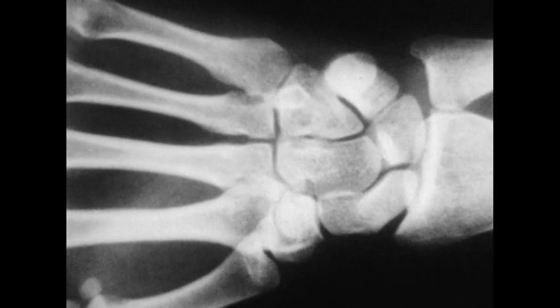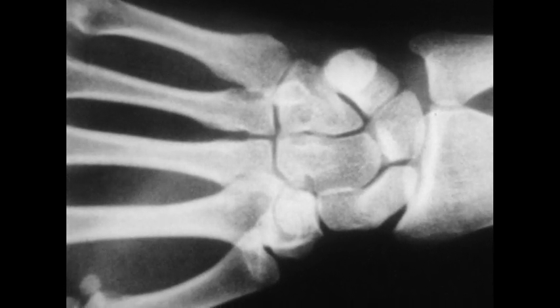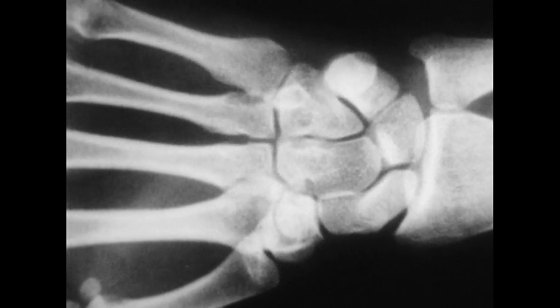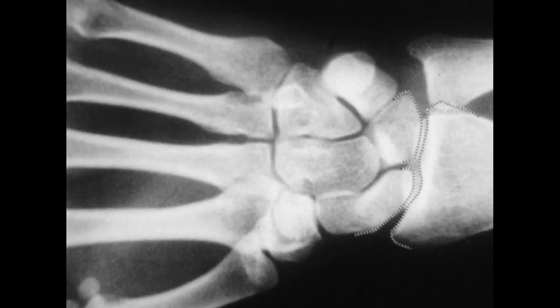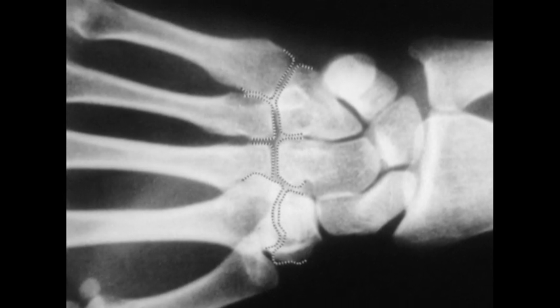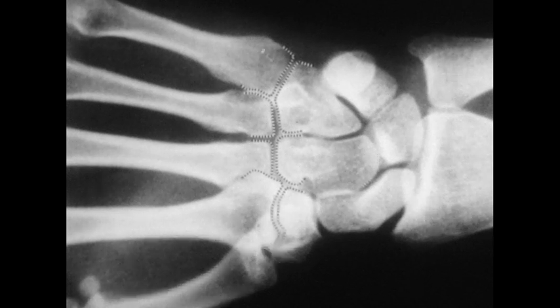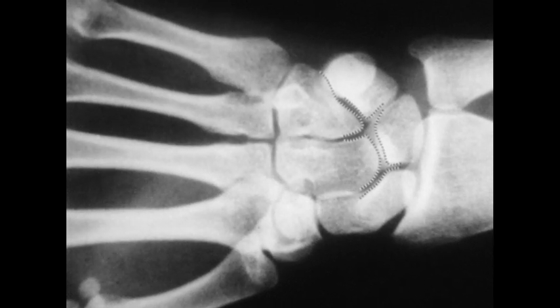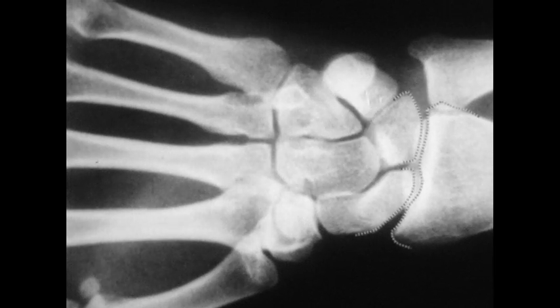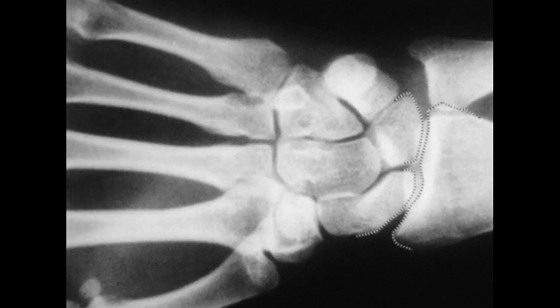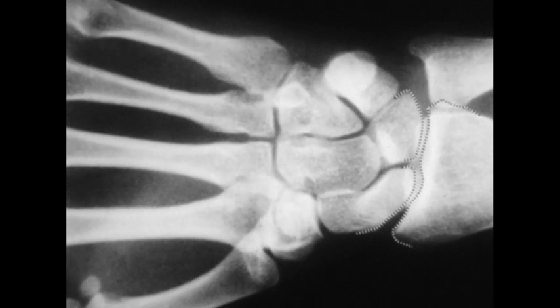The intercarpal articulations also are involved in movements of the hand. There are three articulations: articulations of the proximal row of carpal bones, articulations of the distal row of carpal bones, and midcarpal articulations of the two rows with each other. The first two are ellipsoidal joints. Their bones are connected by palmar, dorsal, and interosseous ligaments.